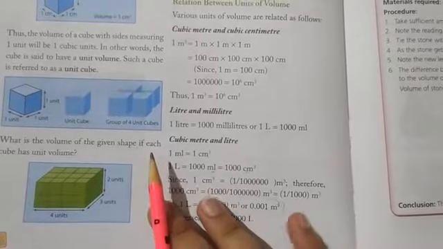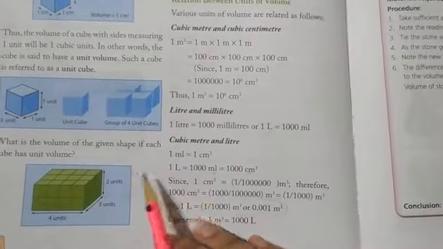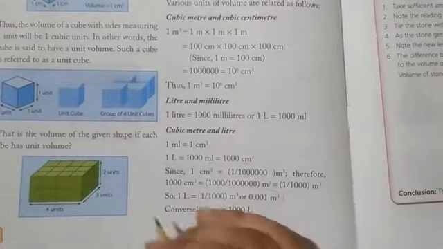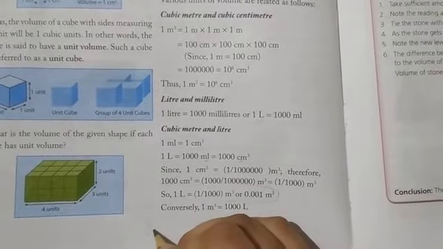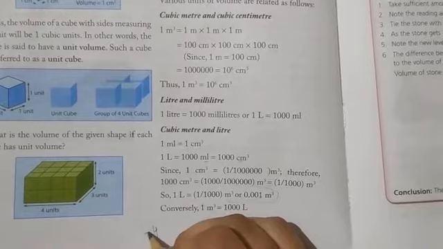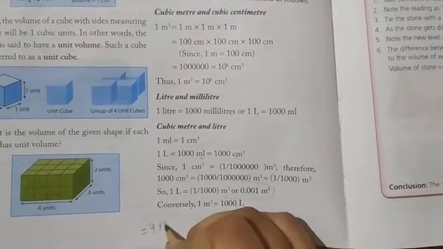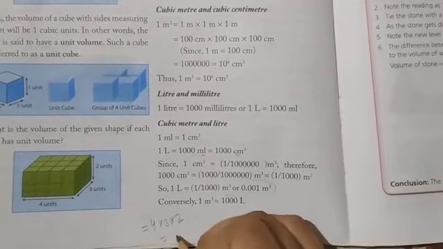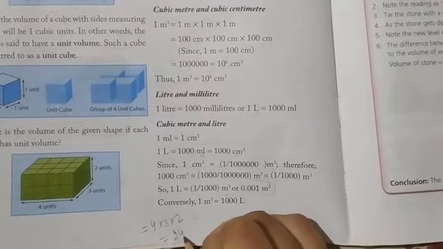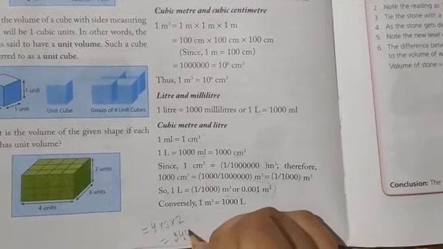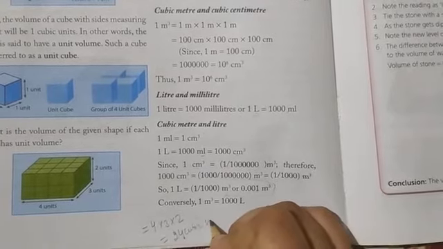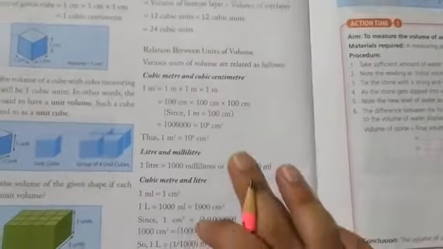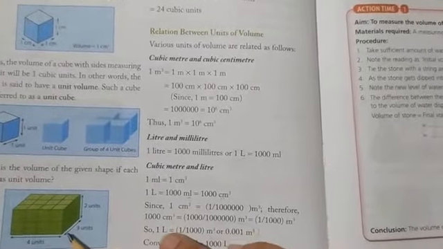Now how can we measure the volume of this given figure? We know that it is a cuboidal object, so we can find out the volume by multiplying its length, breadth and height. That will be equal to 4 multiplied by 3 multiplied by 2, that is equal to 24 units or 24 cubic units. There is an alternate method by which we can calculate the volume of this given object.